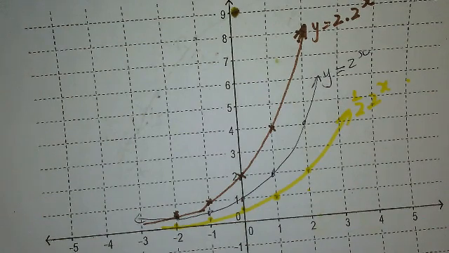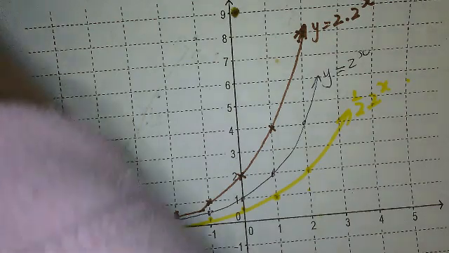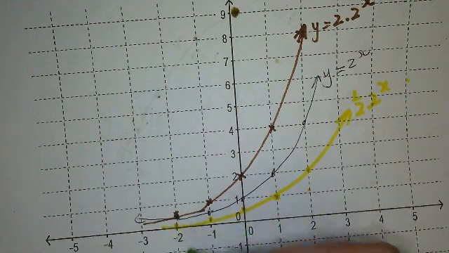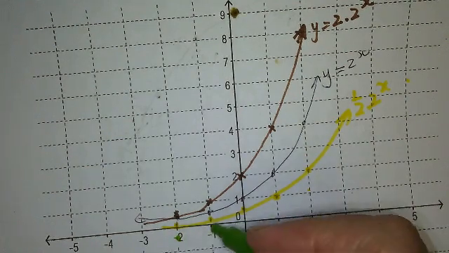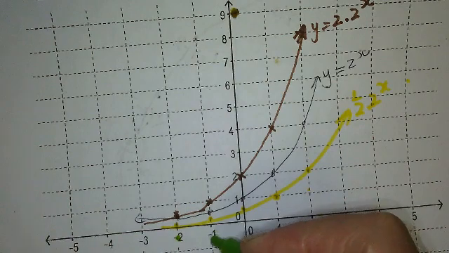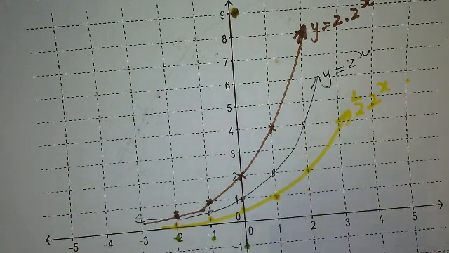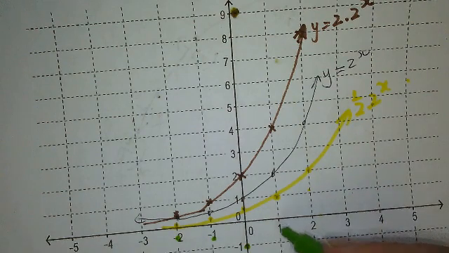So that one, let's plot that one there. So if you look at that, you can see now the following. So now, still using your table, negative 2, it's negative a quarter. Negative 1, it's negative a half. 0 is giving me negative 1. 1 is giving me negative 2. And 2 is giving me negative 4.